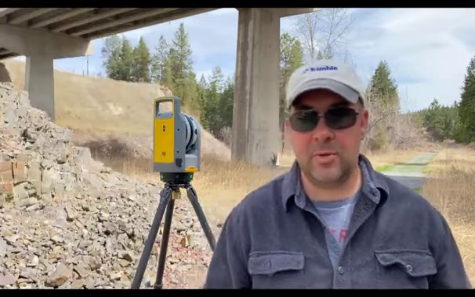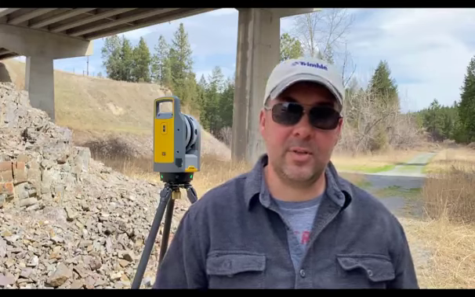So those are a couple of great ways to use the magnifier tool inside of Trimble Perspective. Make sure you've downloaded the latest version and give it a try.